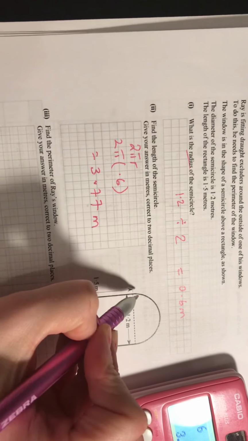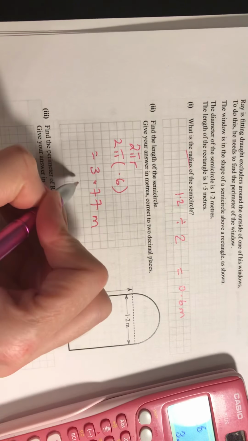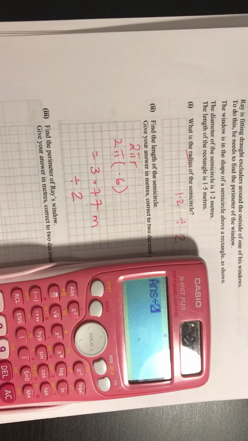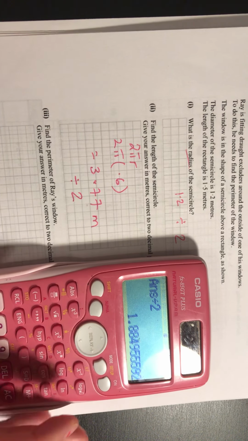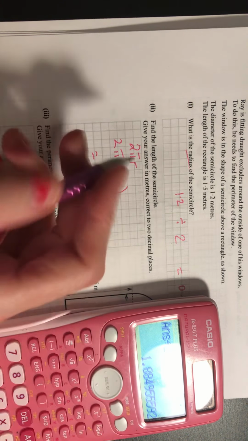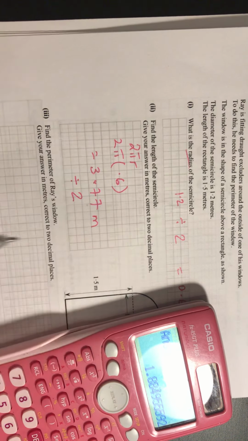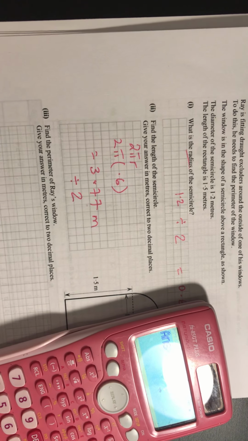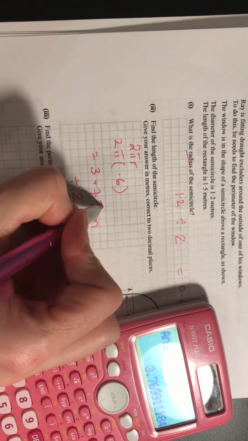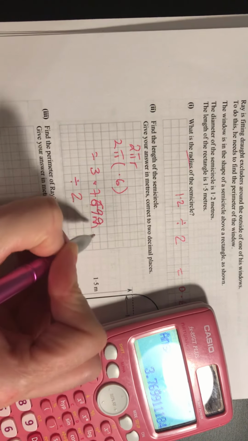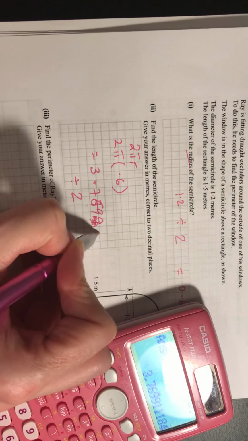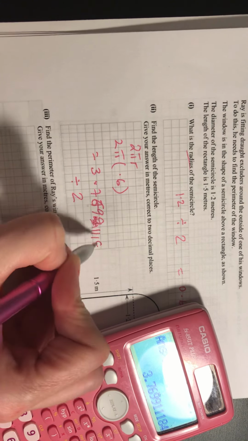Okay, so that's that. If it was a full circle, I need to divide by 2. Now some of you could have done this differently. Now, I really shouldn't have rounded there, because they said give your answer to 2 decimal places. So 3.7699 11184.